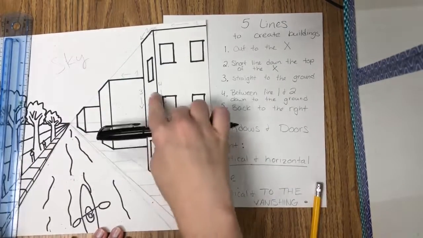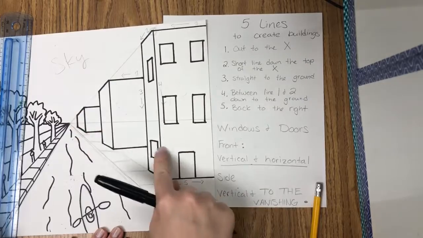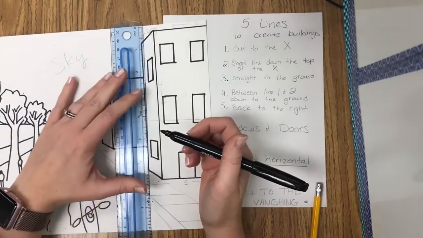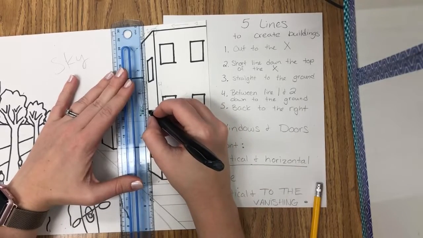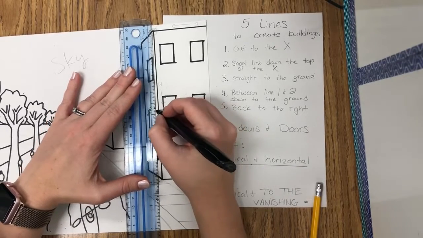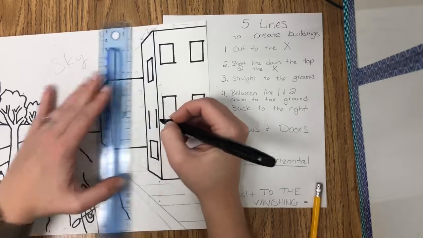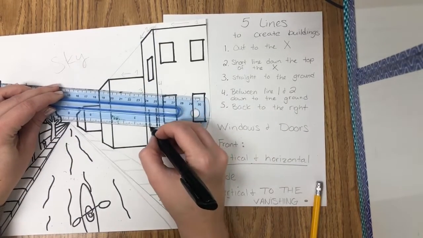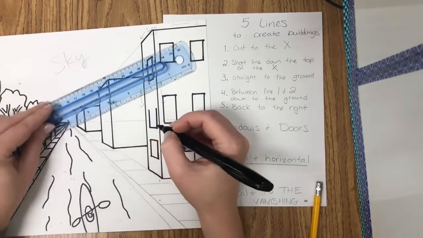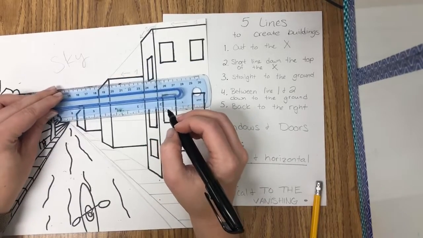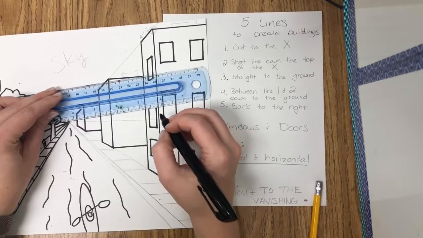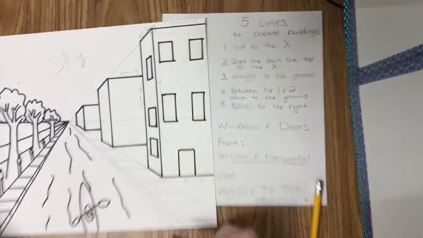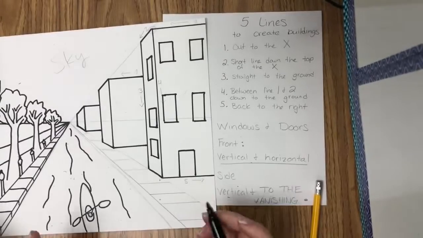If my window's above this horizon line, the lines point down. If the window's below the horizon line, the lines point up. If our window goes through the horizon line, the top of the window will point down to the vanishing point, and the bottom of the window will point up to the vanishing point. So that line goes up, but this one is going down. I just have to make sure that my ruler is lined up with where I'm putting my window and the vanishing point so that I have the correct angle.